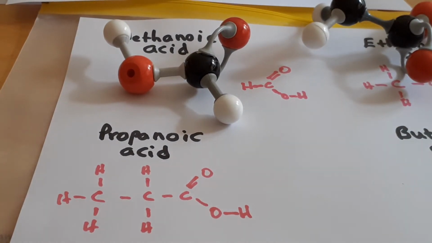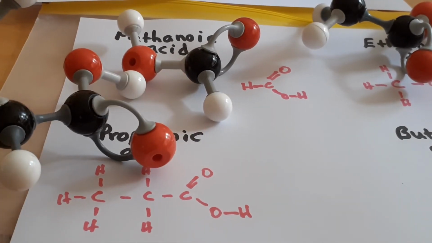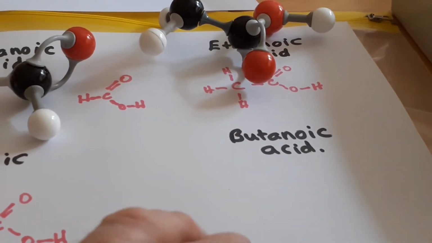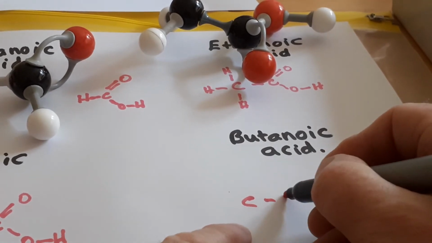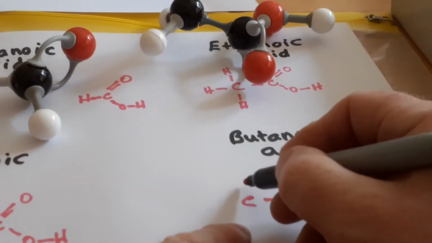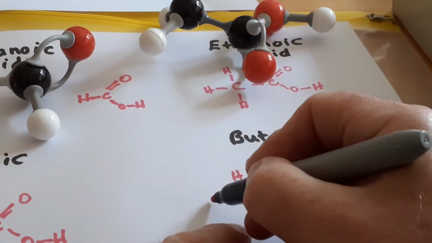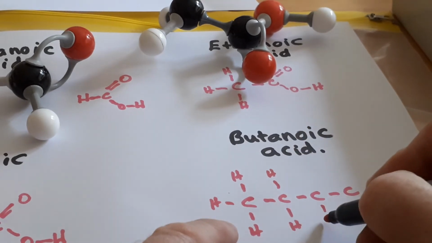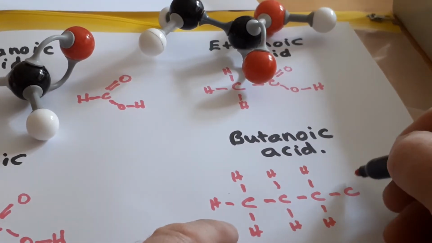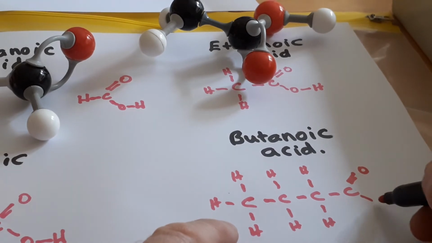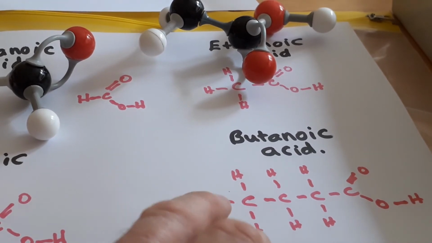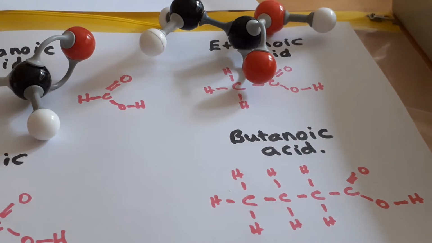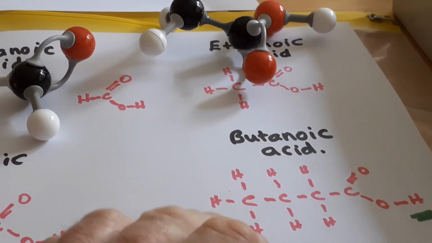Now, obviously, for butanoic acid, it's going to be 4 carbons. Put our hydrogens on, and our COOH group here, there.